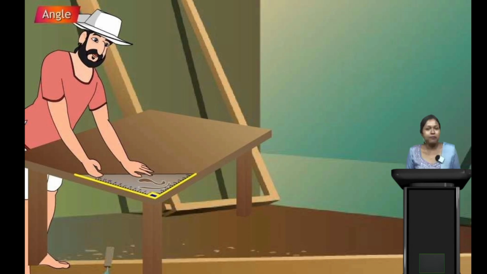So what have we learned in our previous class, do you remember, my lovely children? Yes, very good. We have learned about points, and then about lines, line segments and rays. And also we have learned about angles: what angles are and which types of angles there are. Now let's move on to some more examples of angles.